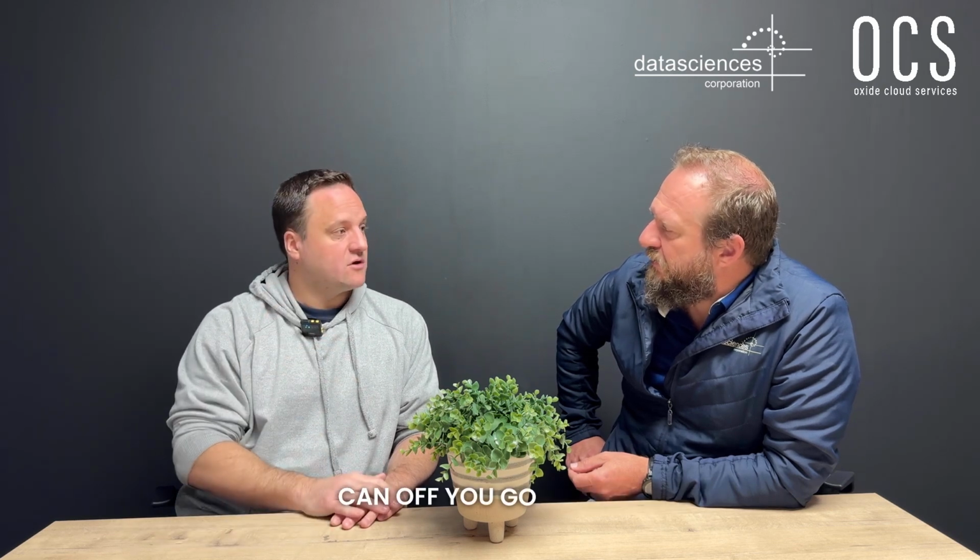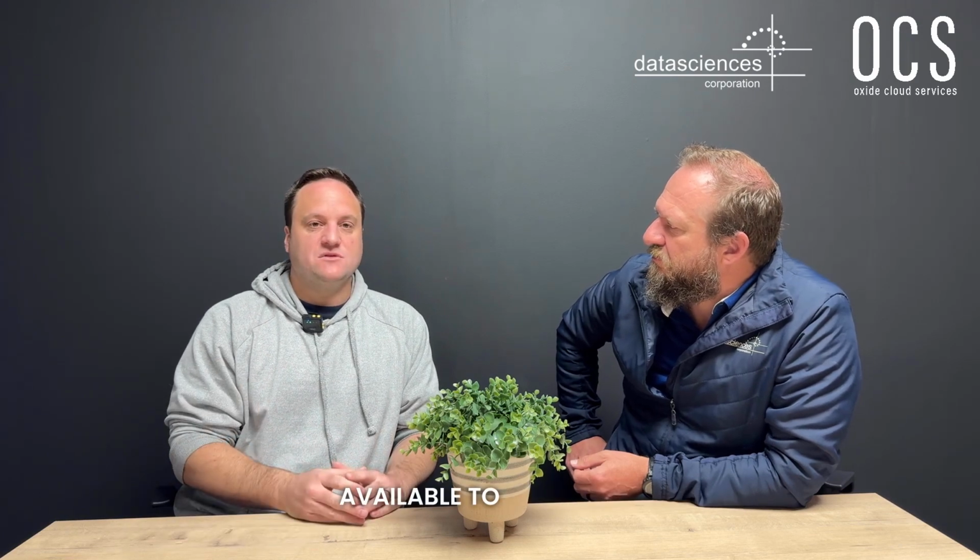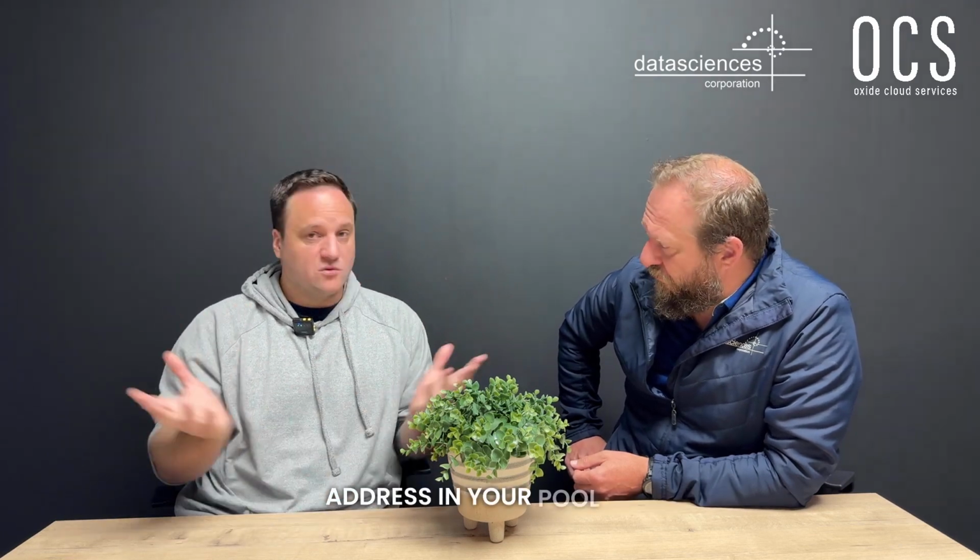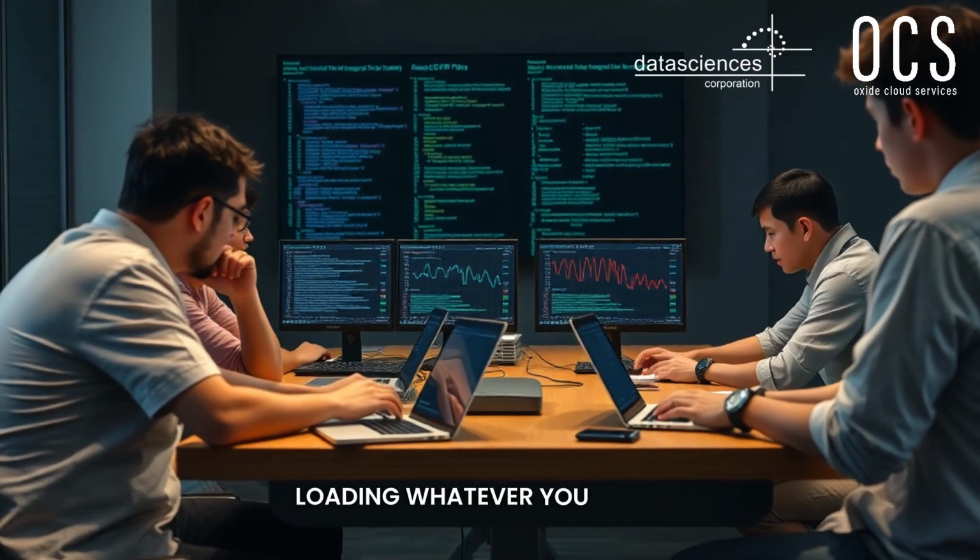We're not prescriptive about how it works. We can set it up so that it's running with the appropriate drivers, and then you can go with the thing. Kind of best practice kind of stuff. Exactly. It's a best practice setup, and it's available to you as another IP address in your pool of servers. And from there, then you can start loading whatever you want to load.